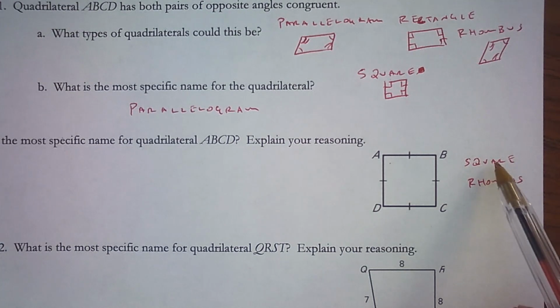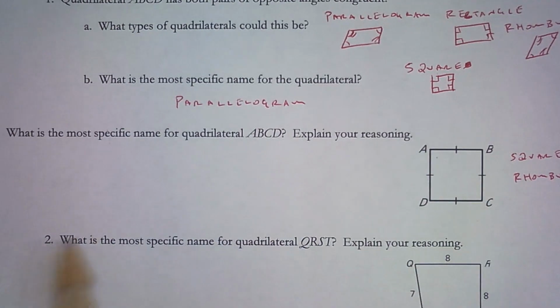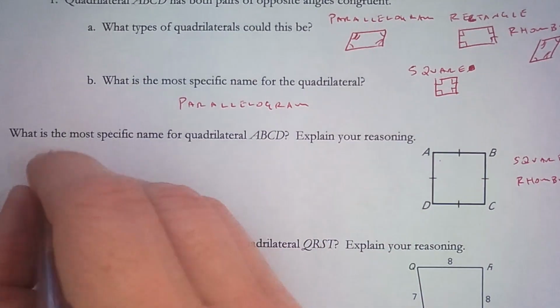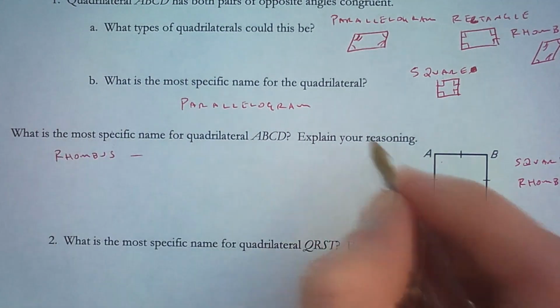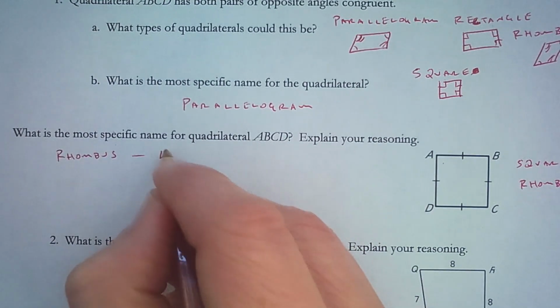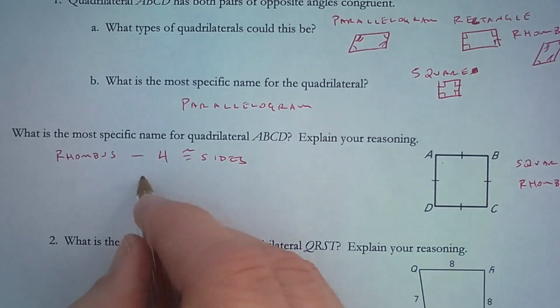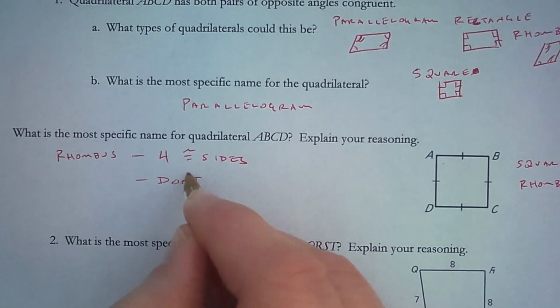A square has to have four right angles, and I don't know for sure that this has any right angles. So my answer for the most specific name I can give for this quadrilateral is rhombus. Okay, explain your reasoning. Four congruent sides, and we don't know if we have any right angles.